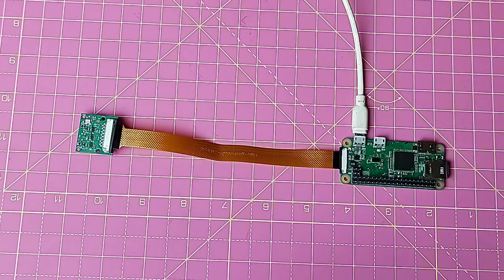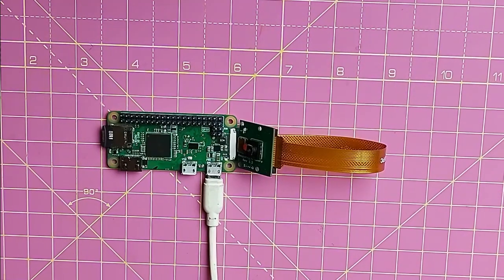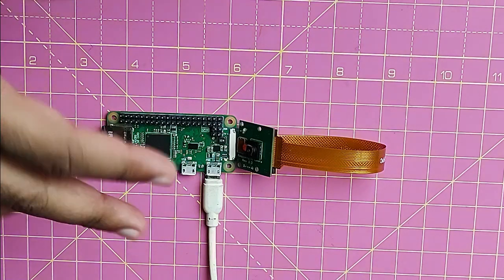After opening MobaXterm or VNC Viewer, any software that we are going to use, first we have to enable the camera option. Go to configure settings and turn on the camera module enable.